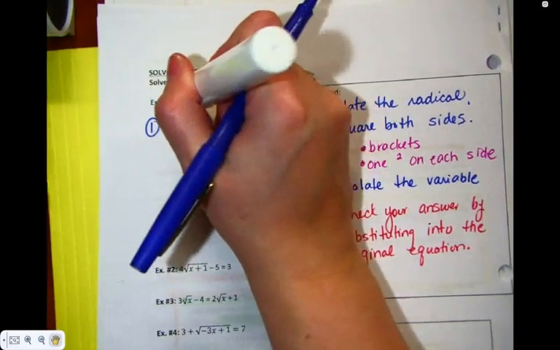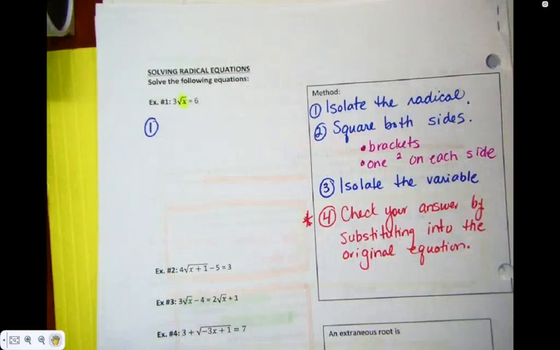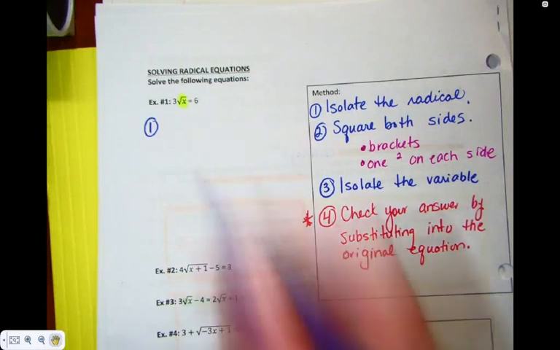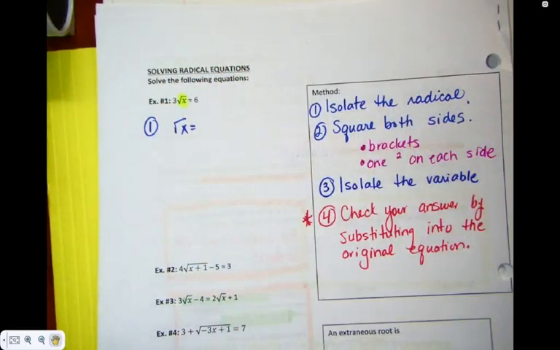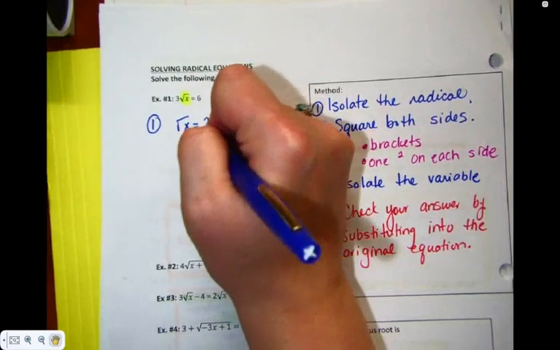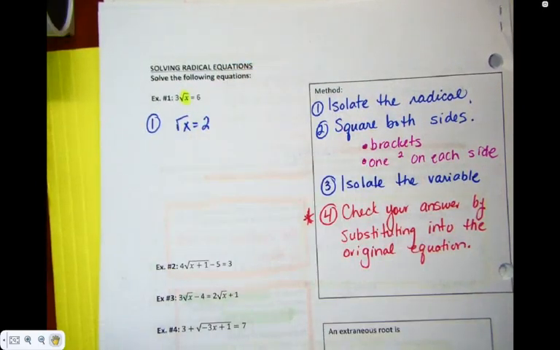Isolate the radical means I want this radical x all by itself, so I want that 3 out of there. How do I get rid of a coefficient of 3? So I'm going to divide each side by 3. And if I divide the other side by 3, what happens? 2. That's step number 1.